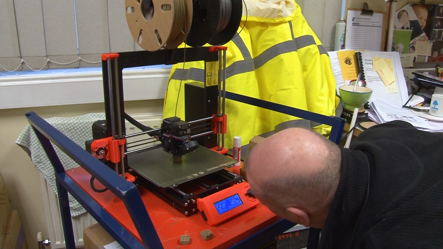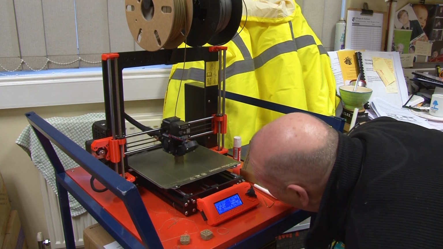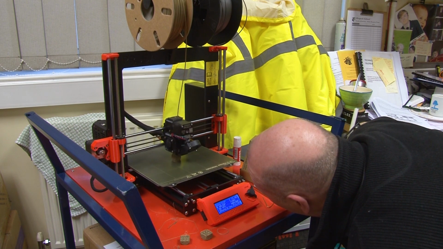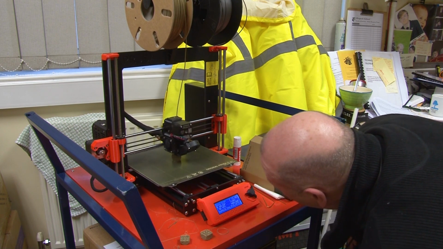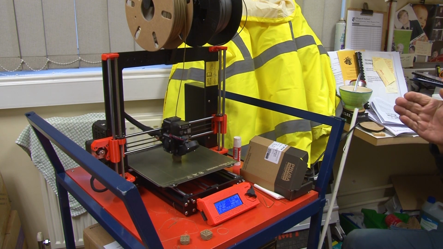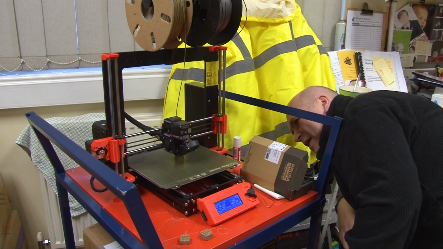Are we going to get away with it? I think you know why we're getting away with it? Because it's gone into the radius bit. So the lump's at the side of the square bit, and as it's coming in, the nozzle's just missing it. But see, that's what it does.